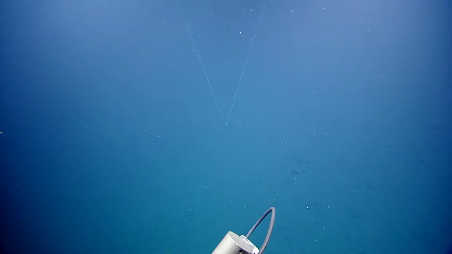What's the significance of losing a beam? He's talking about DVL beams, so it loses our tracking on the bottom, which means that our position information is not great while that's happening. Losing beams again. Okay. And they're back.